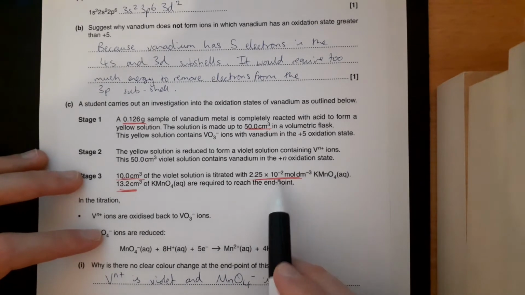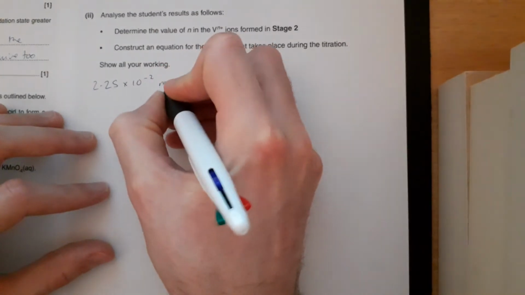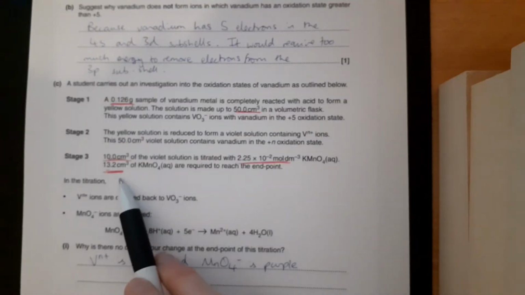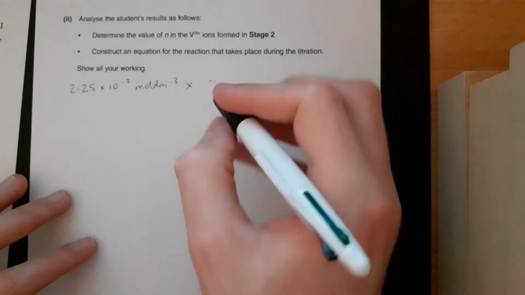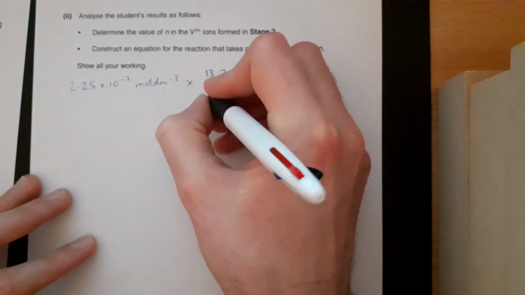So we're going to do 2.25 times 10 to the minus 2. That was the concentration. And we're going to times that by the volume, which was 13.2 centimeters cubed, so 13.2 over 1,000.